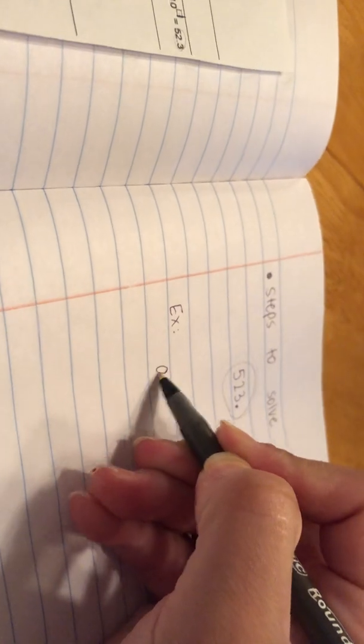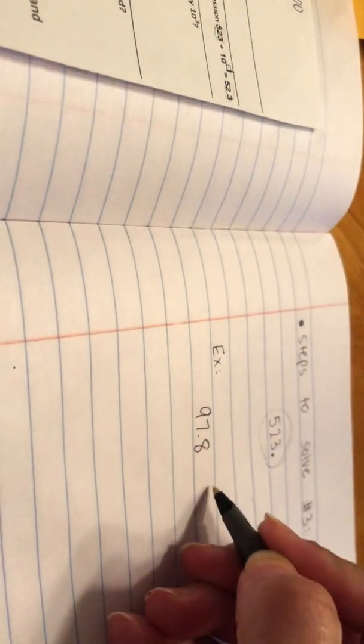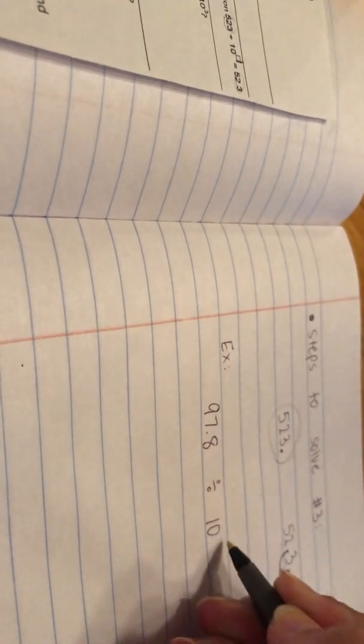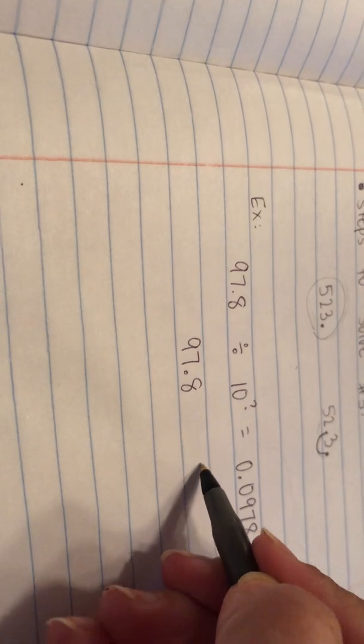Let's say we have 97.8, and I'm expecting you to write this down too. It's not just me. If I'm writing it, you're writing it. 97.8 divided by 10 to some power is going to give me 0.0978. The numbers are supposed to look similar. I'm going to put the numbers right next to each other so I can see them.